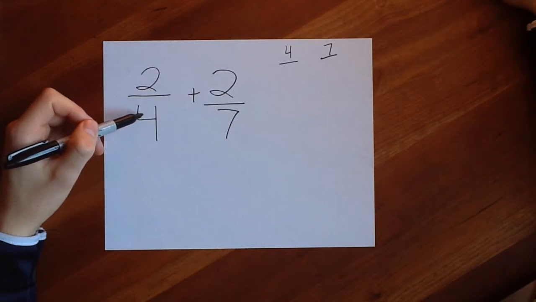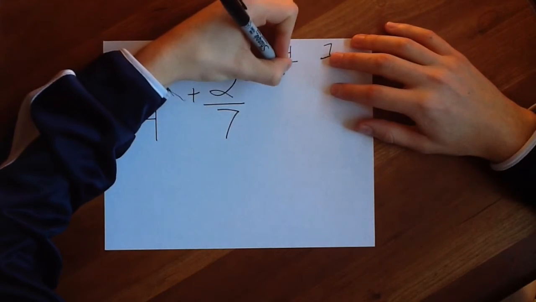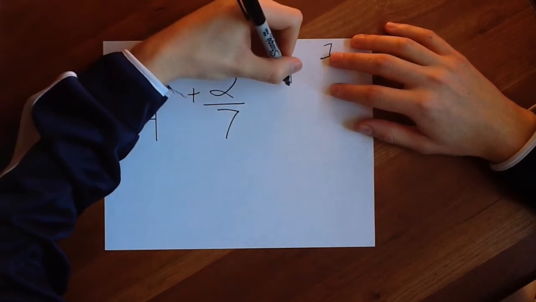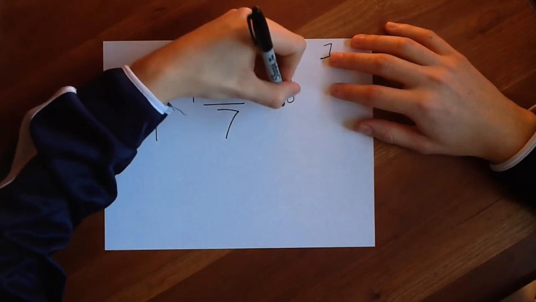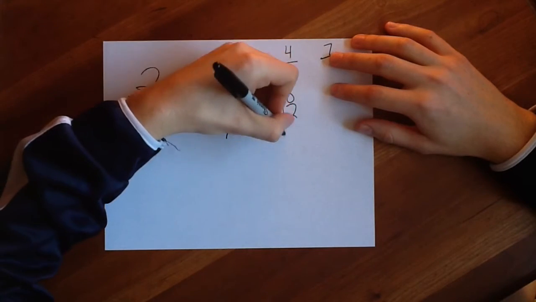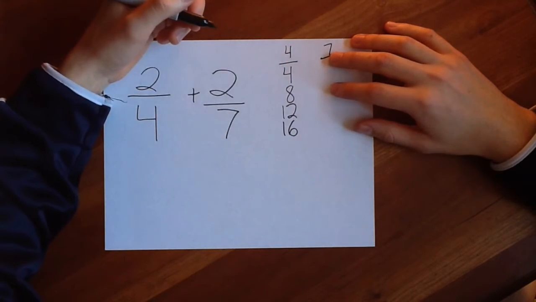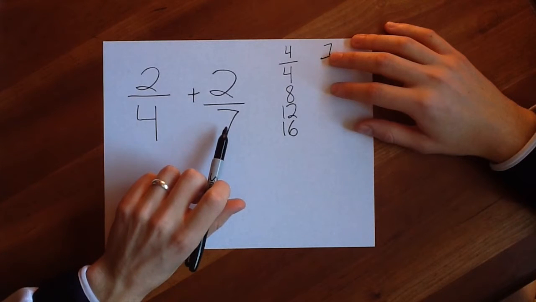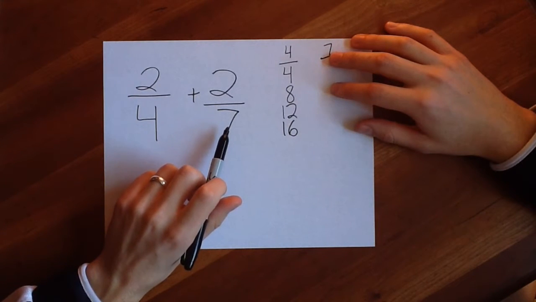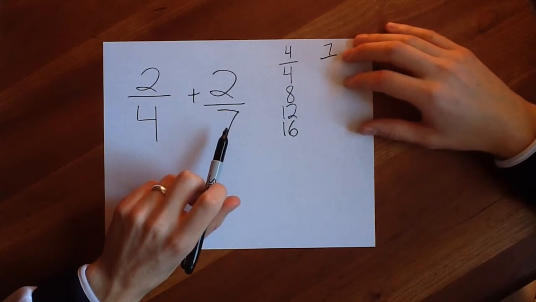For the first denominator, we have 4, 8, 12, 16. We can pause here and look for multiples of 7. Do you see any? No, so we continue.